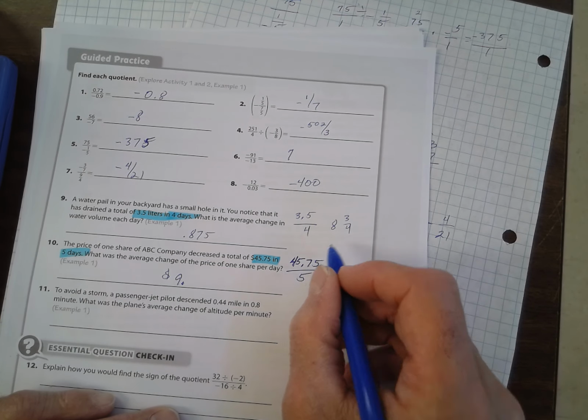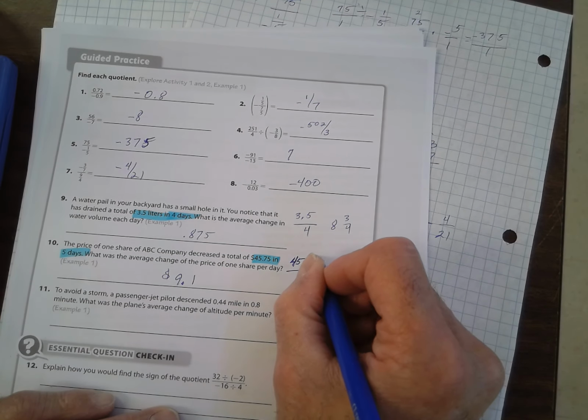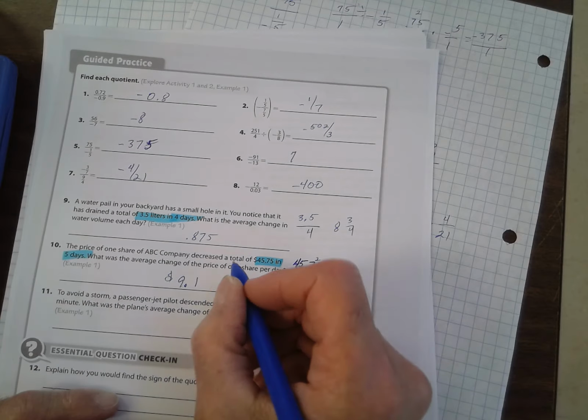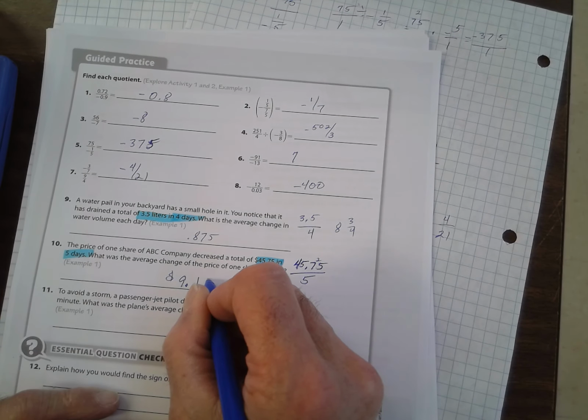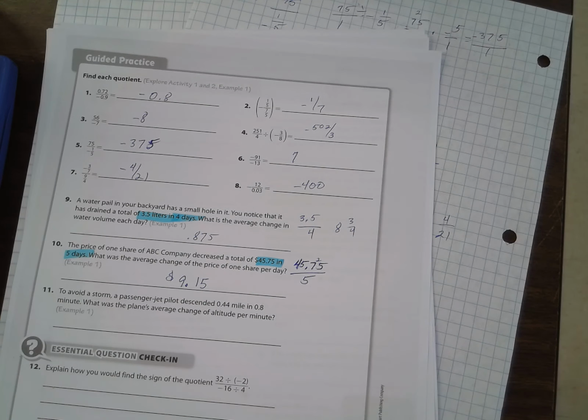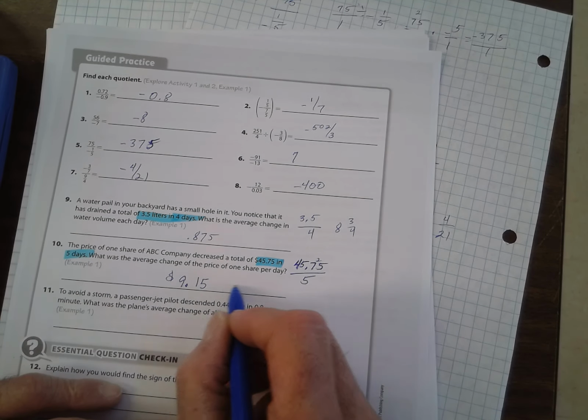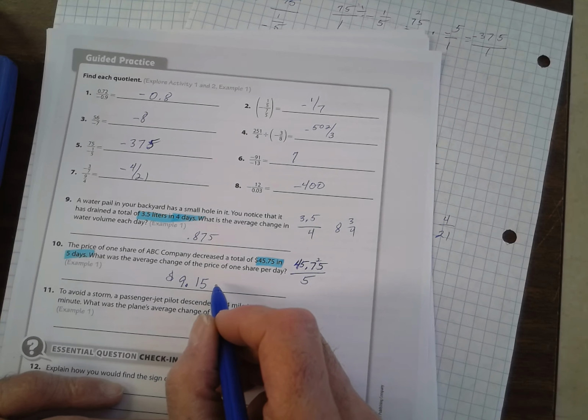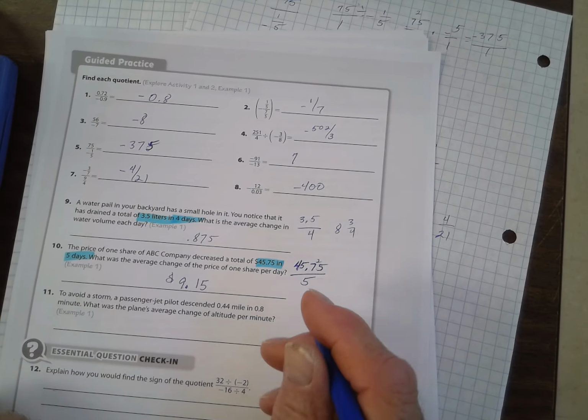And you know 5 will go into 7 1 time with 2 left over. And you know that 5 will go into 25 5 times. Don't make life so difficult. Okay? It's just division. So if I were to add this 5 times, 9 and 15, I would get 45 and 75.